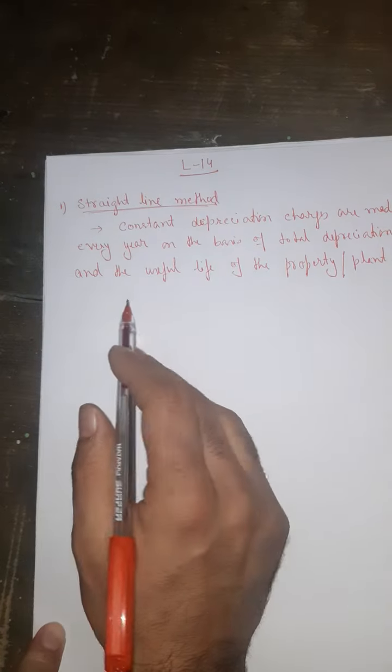Constant depreciation charges means that if in the first year we are depreciating, suppose, 1000 rupees, in the second year again we are depreciating 1000 rupees. Every year we are depreciating 1000 rupees. So the graph becomes a straight line, and it is called the straight line method.